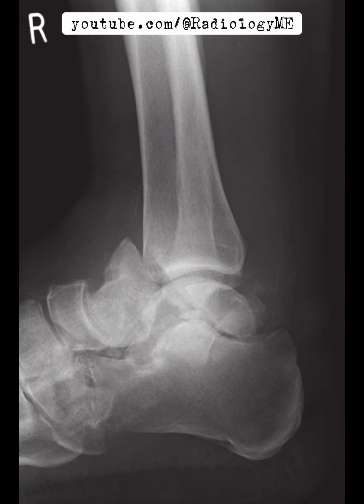Something else caught my eye. There's some subchondral sclerosis, but the bone density looks otherwise normal. That's a clue. Also, soft tissue calcification is visible posteriorly, which could be a result of long-standing vascular disease. Vascular calcifications are also present, giving us another clue about the patient's metabolic state. So looking at these findings, I can't help but suspect that this might be a case of neuropathic arthropathy.